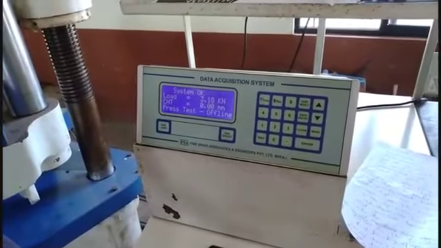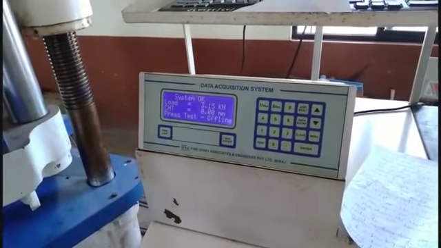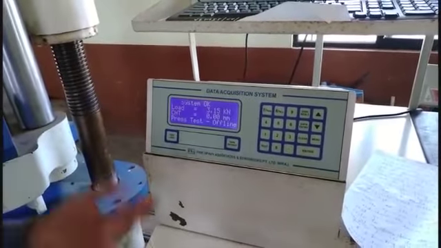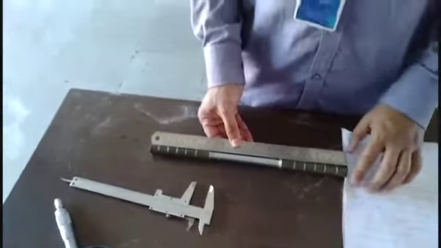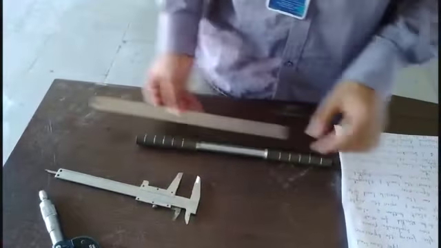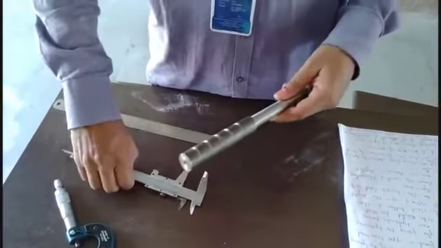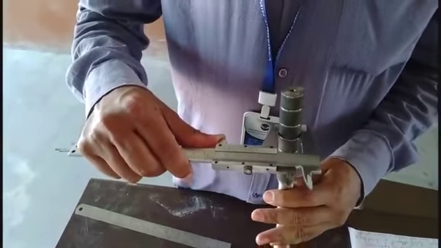Now we will measure the dimensions of the specimen. Afterwards we will fix it in the movable jaw, and we will take the movable jaw up and we will fix it in the upper jaw. Then we apply the hydraulic load. So overall length of the specimen is 320. Grip diameter is 19.5.